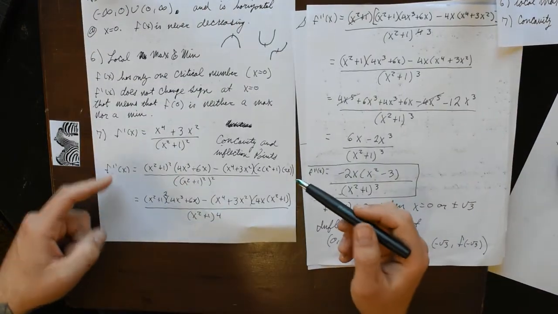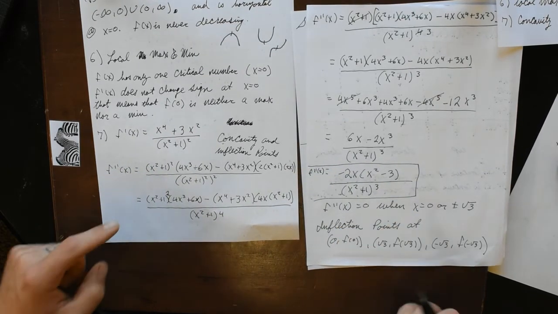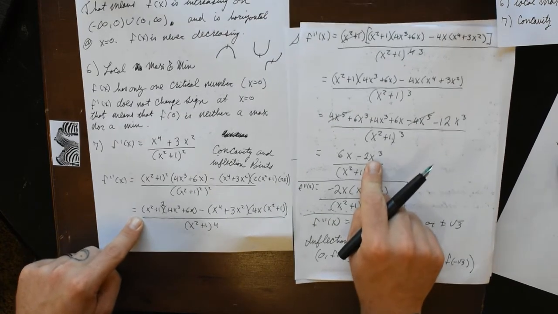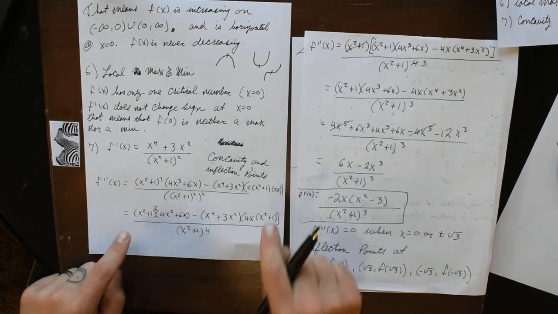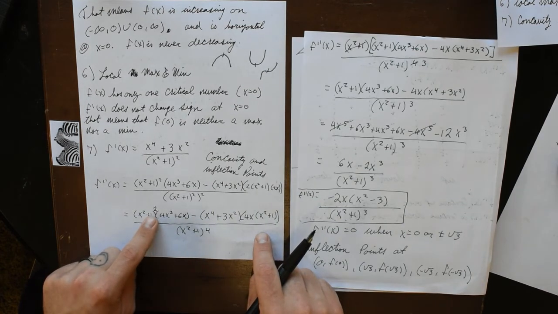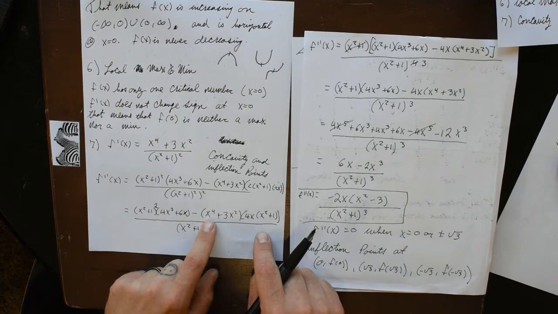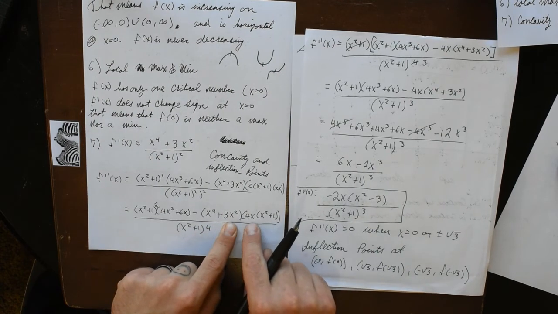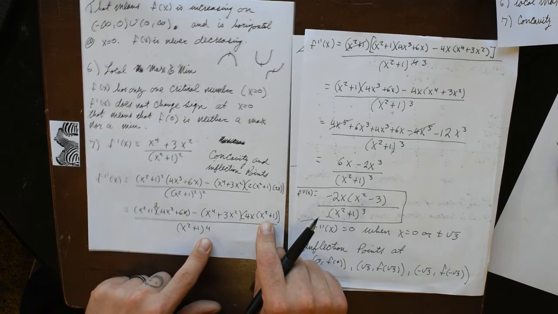This is just applying the quotient rule. And I believe the book skips from this step to this step. Once you apply the quotient rule, we're going to gather some like terms and get here. (x squared plus 1) squared times (4x cubed plus 6x) minus (x to the 4th plus 3x squared) times 4x times (x squared plus 1), all divided by (x squared plus 1) to the 4th.